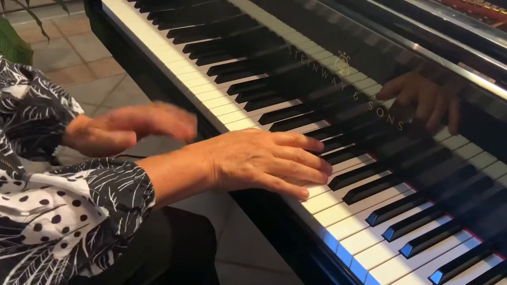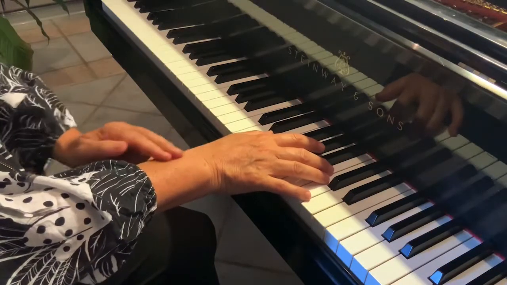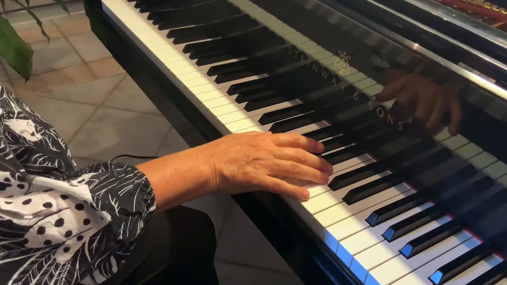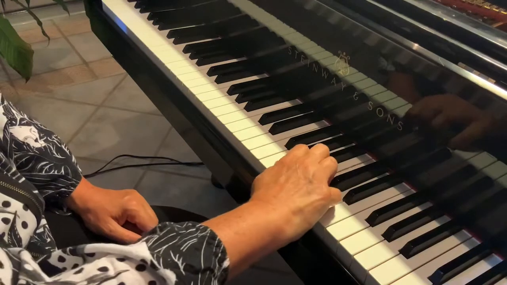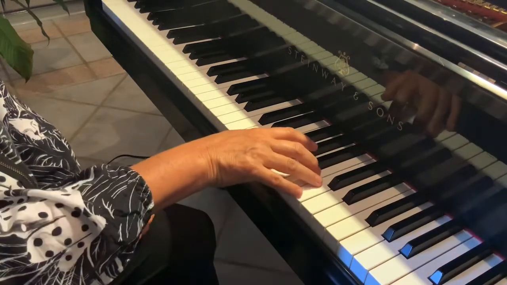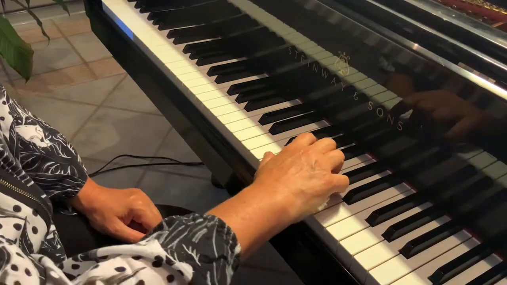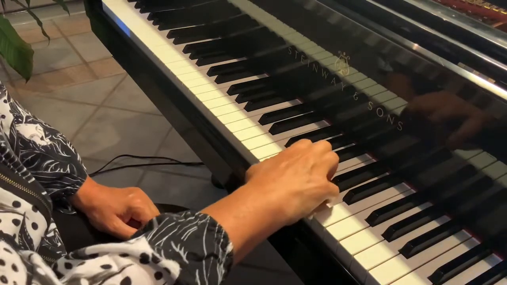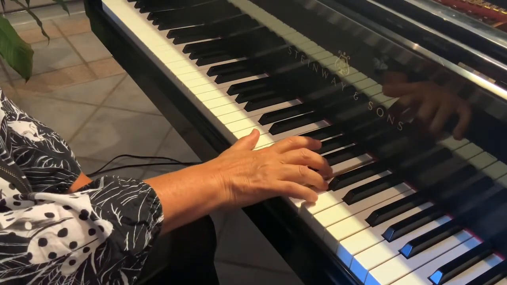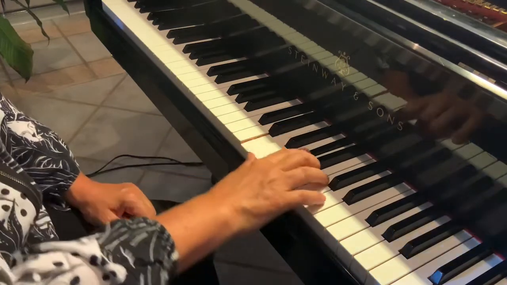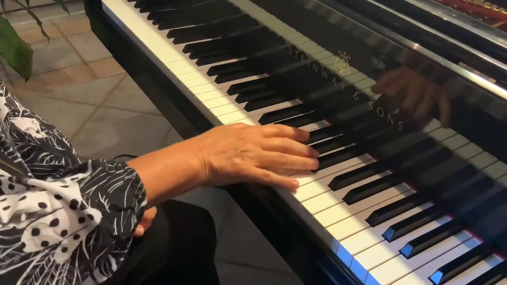That you always want to keep your hand behind the finger that's playing. So at measure 10, I have, see how the wrist followed the hand up. I didn't play, that looks very tight, but measure 12.